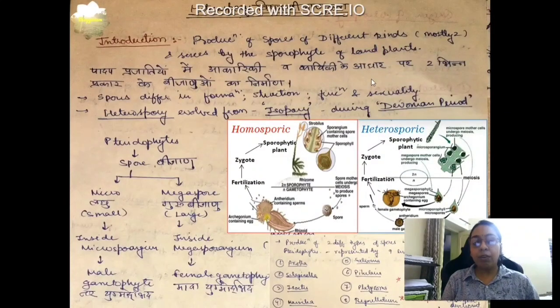So where did this heterospory come from? It came from the homosporic ancestors of Pteridophyta. In homosporic ancestors, the female gametophyte and male gametophyte are formed from the megaspore and microspore within the same gametophyte. It means that there is one gametophyte, and both megaspores and microspores are formed inside the same gametophyte, as we can see in the diagram.